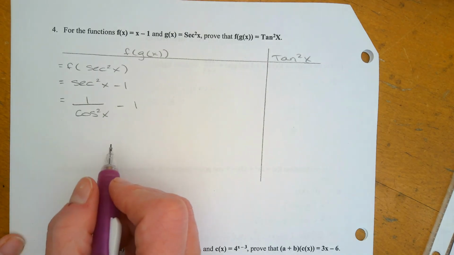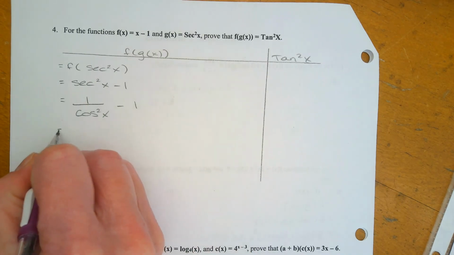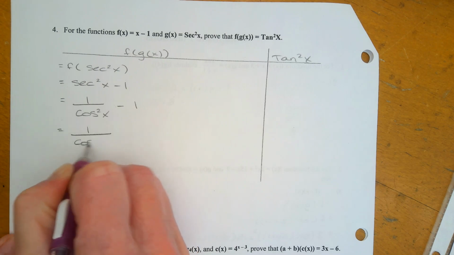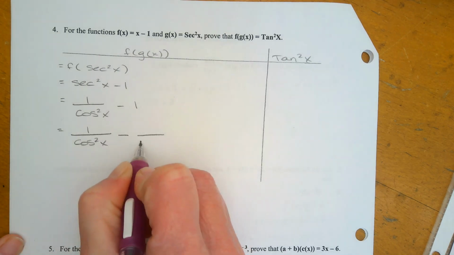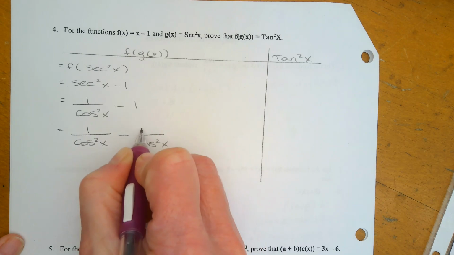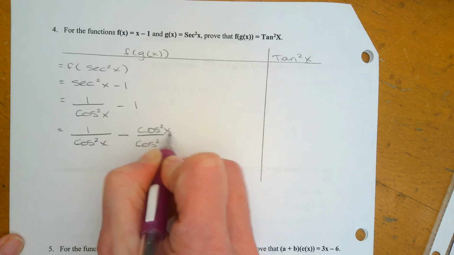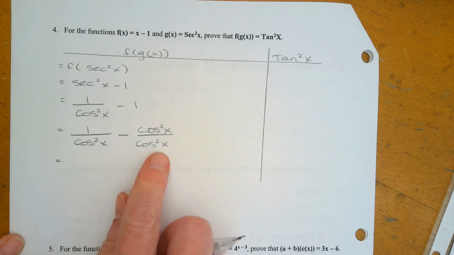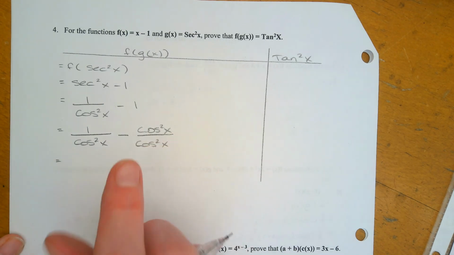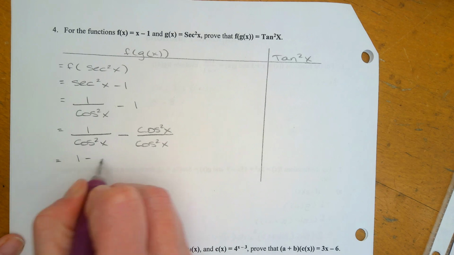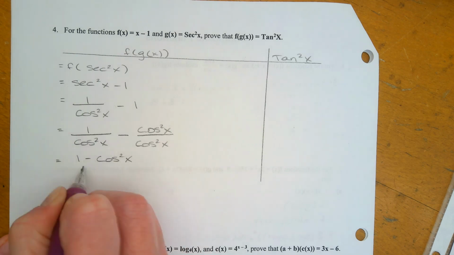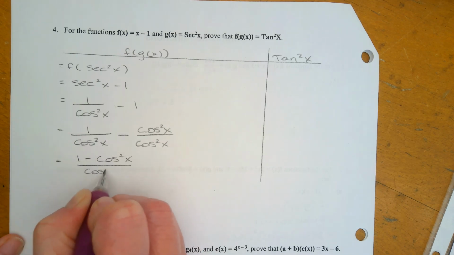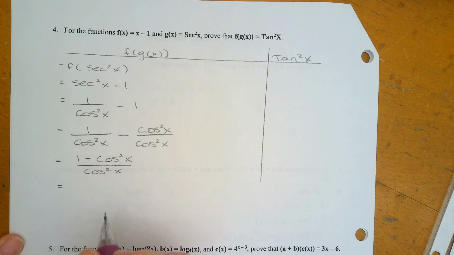In order to simplify these, I need a common denominator. So I'm going to make a common denominator of cos squared x. Well, to get 1, this numerator also has to be cos squared x. Because I have common denominators, it means I can subtract the numerators. So I have 1 minus cos squared x all over cos squared x.